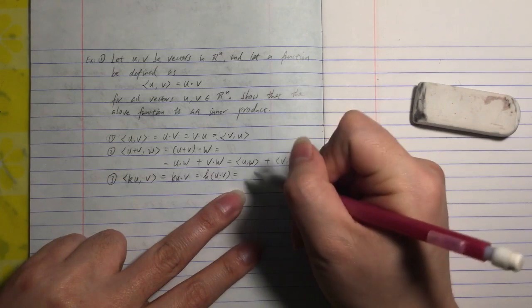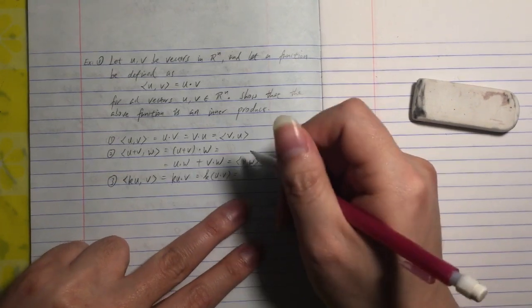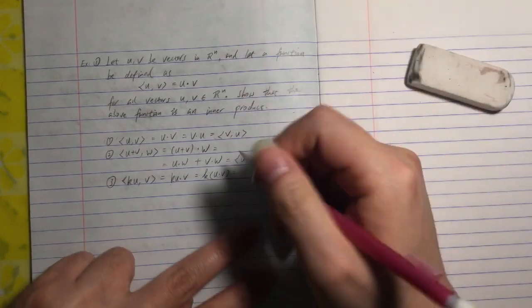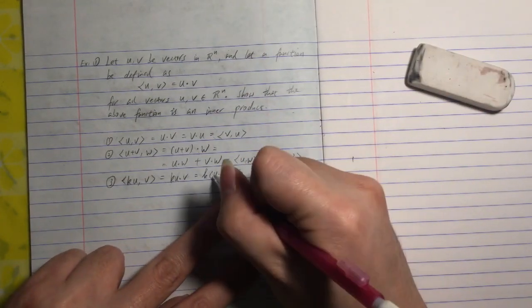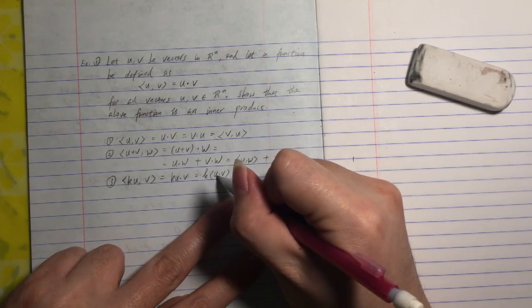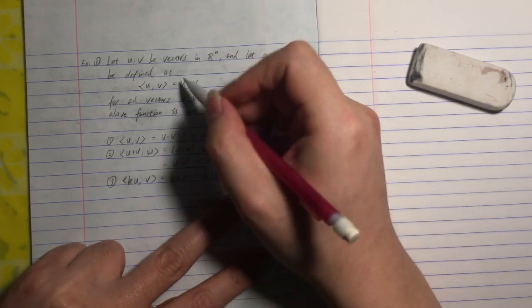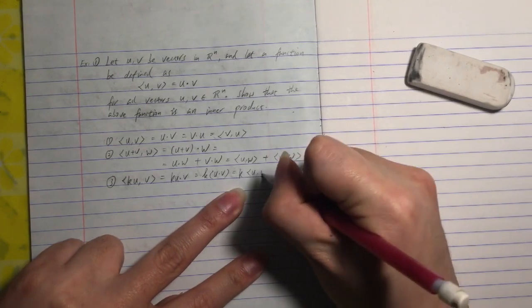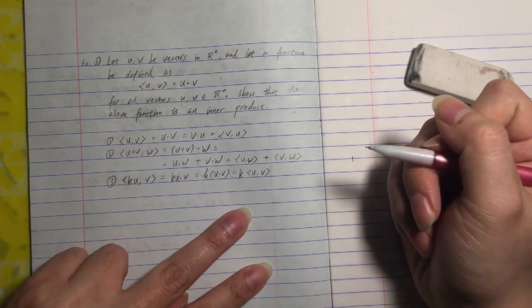Then by definition of the inner product, by its definition here, the dot product u dot v is the same as the angle bracket u comma v. So axiom 3 is satisfied.